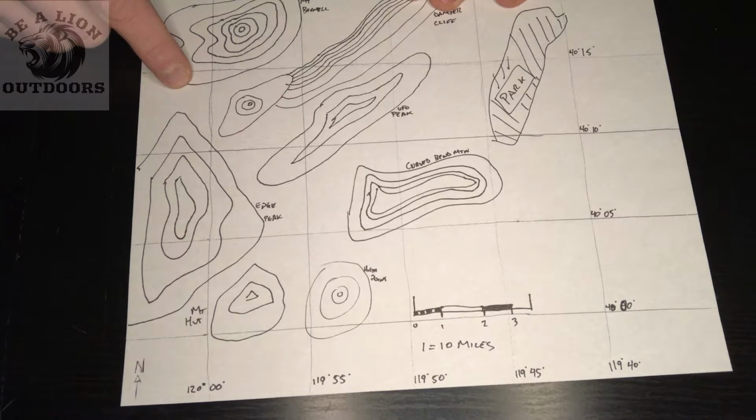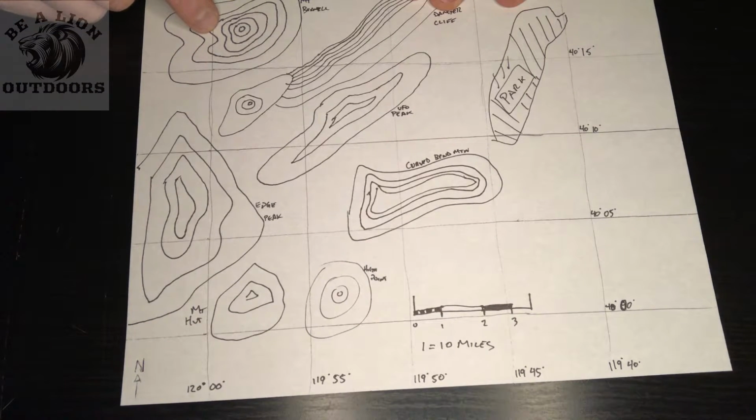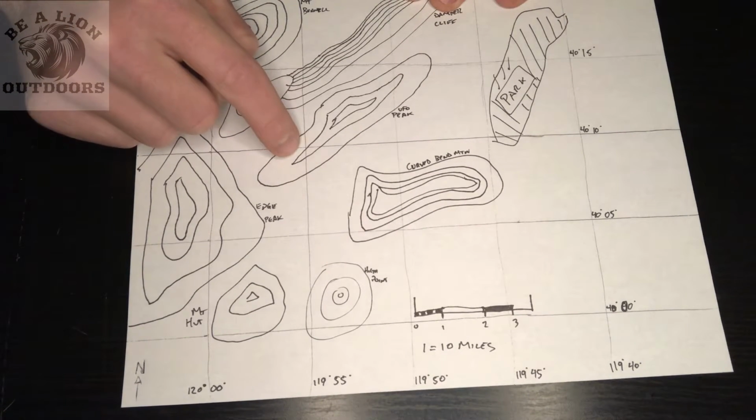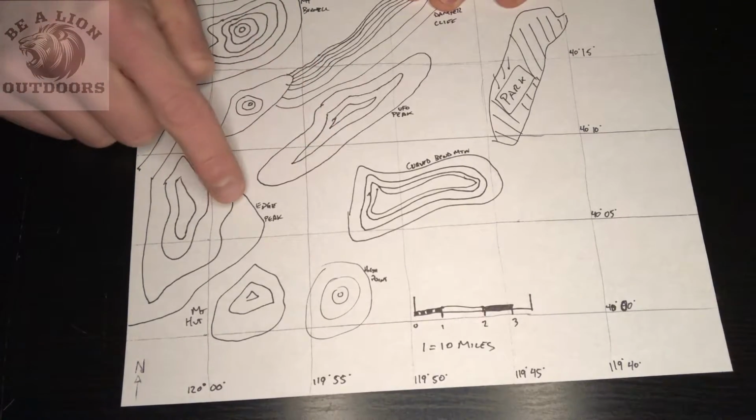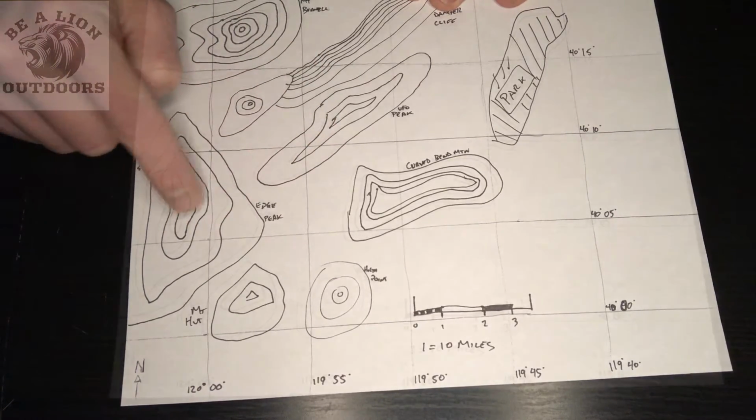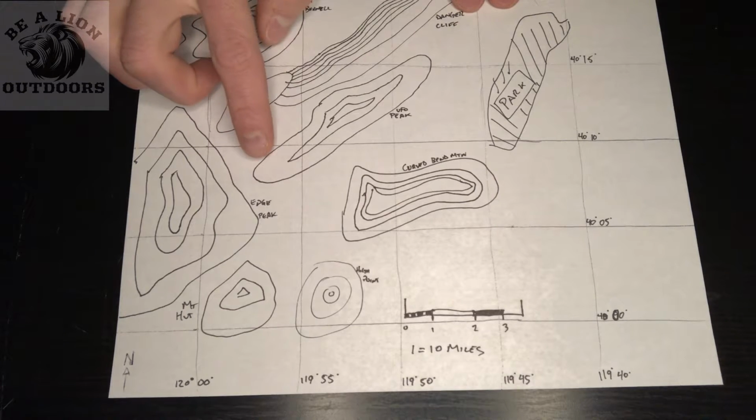Now here are the most important lines. These are called contour lines, and this will actually help determine what the elevation is as well as how steep the grade is. So in here, the space between each individual line will determine how steep or shallow it is.